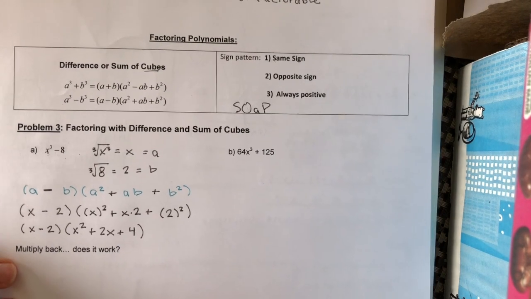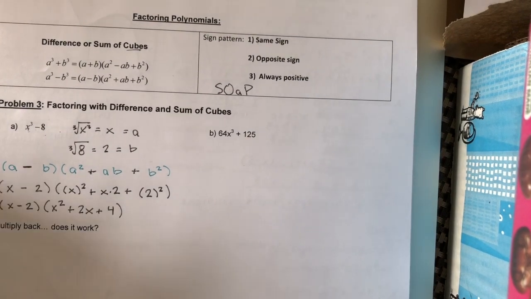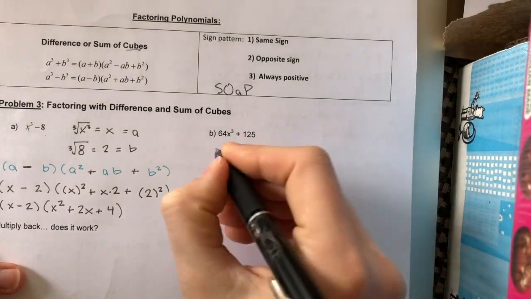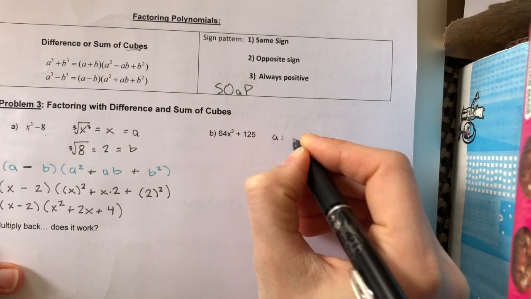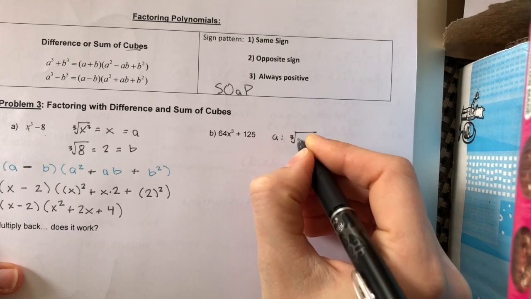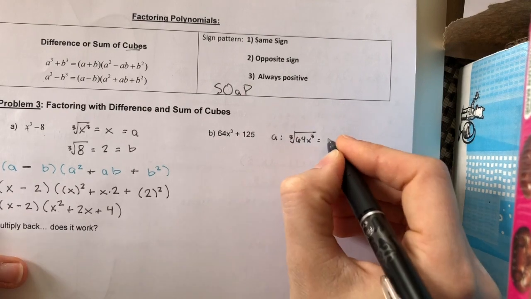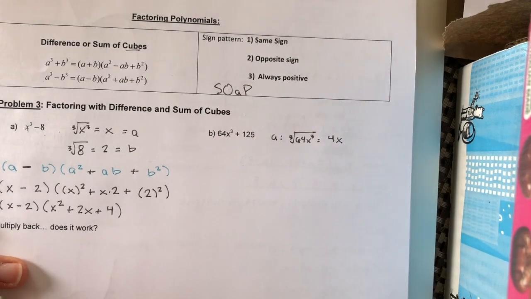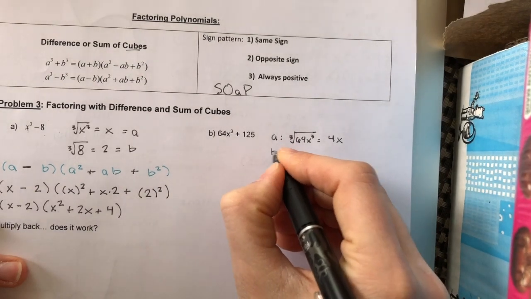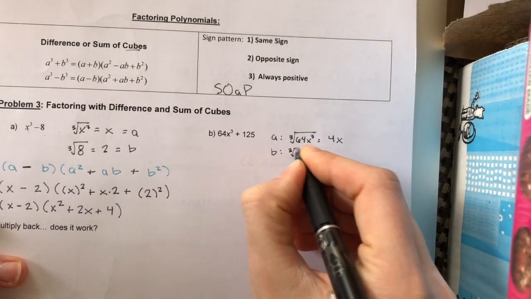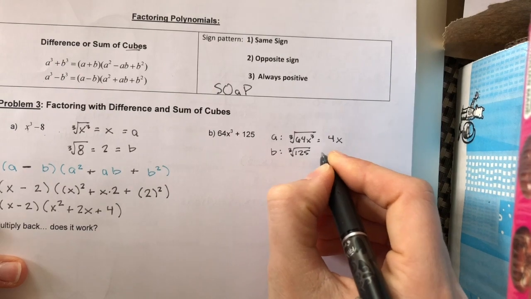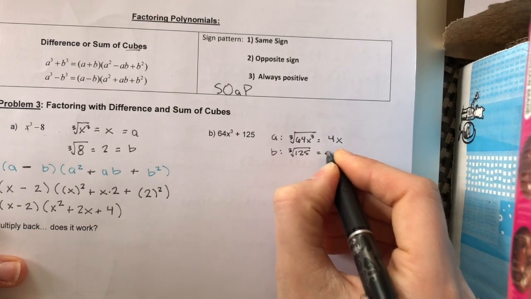All right, let's try one more example. I'll write out my formula. Actually, let's determine what A and B are first. So A is going to be the cube root of 64x cubed. That's actually 4x, right? Yes. Then B will be the cube root of 125, which is 5.